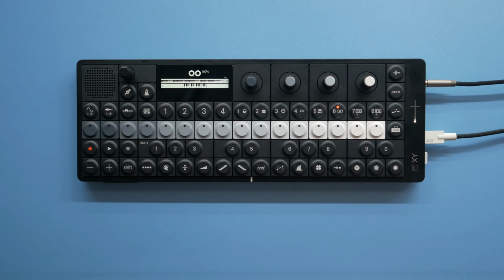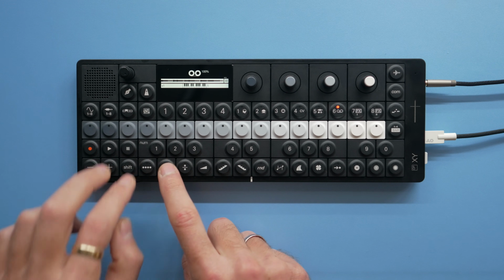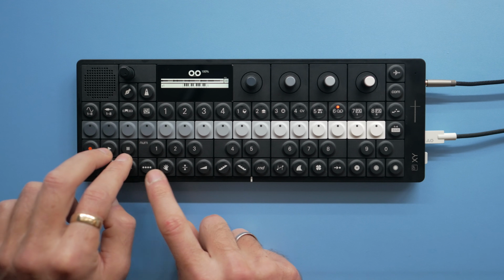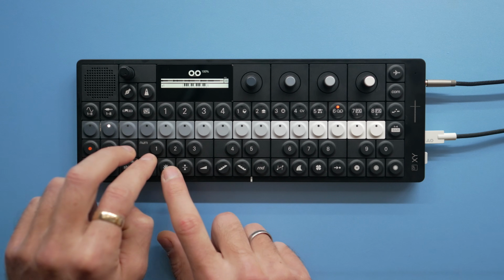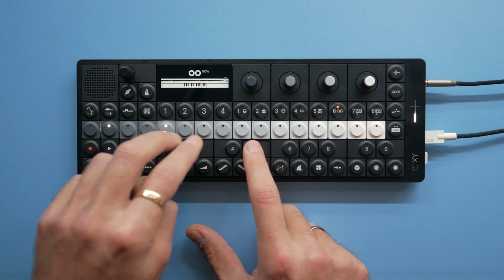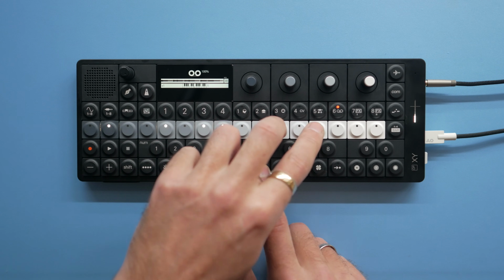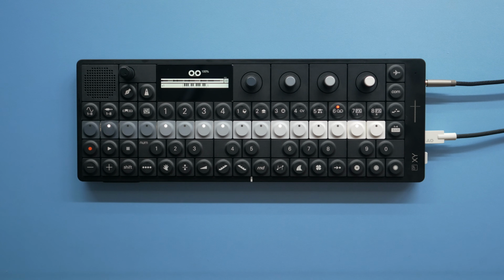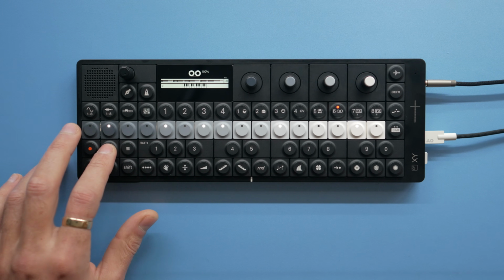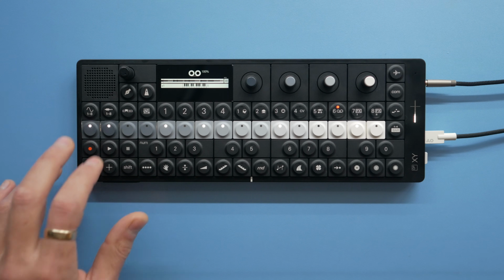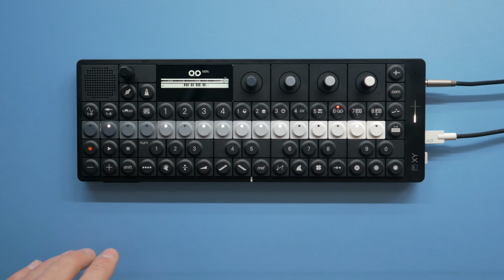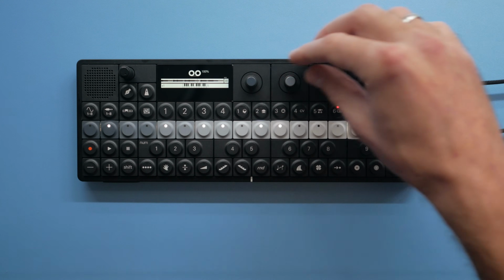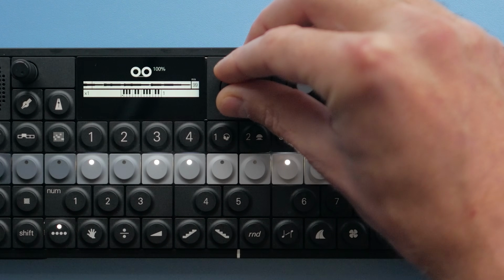Now we go to the tape track and let's just randomly lock a few slices in some places. So we've got a few tape slices now, and let's hear it. Let's pitch it up by an octave.